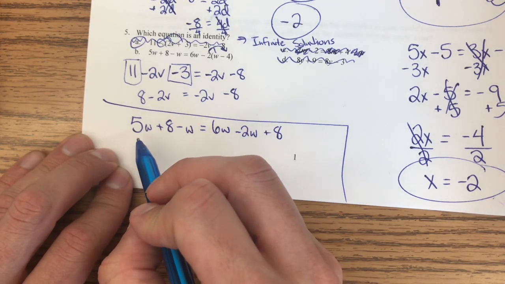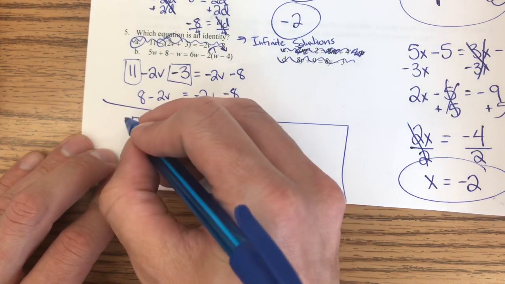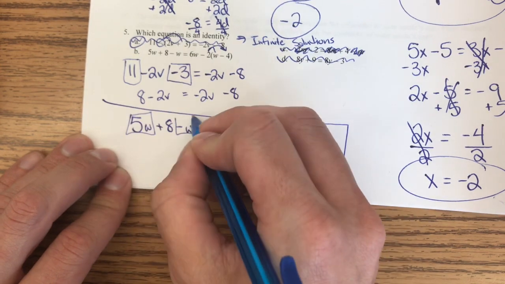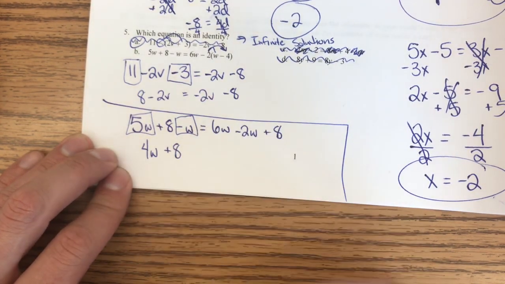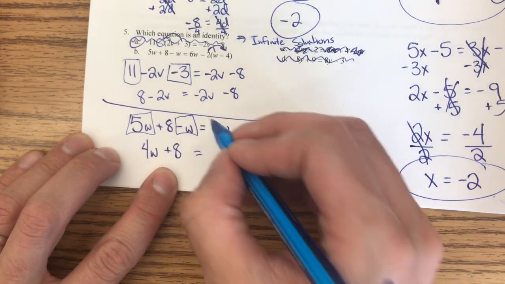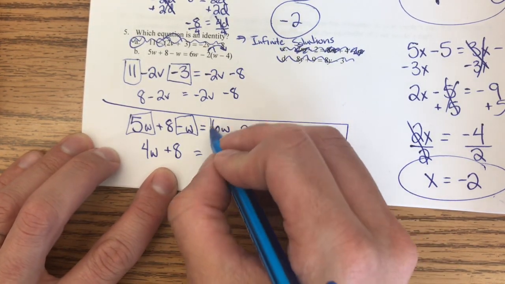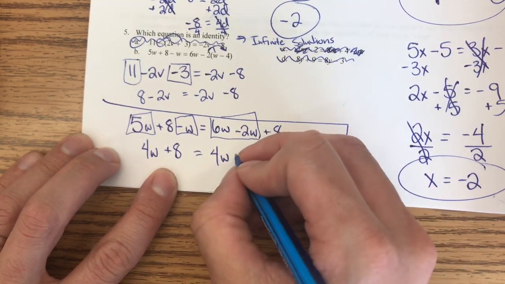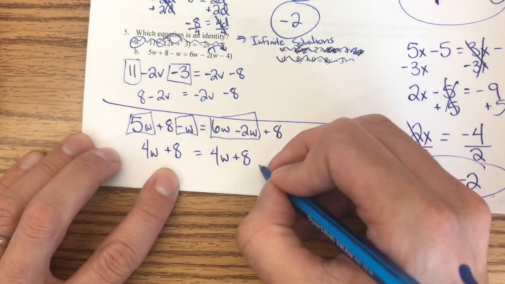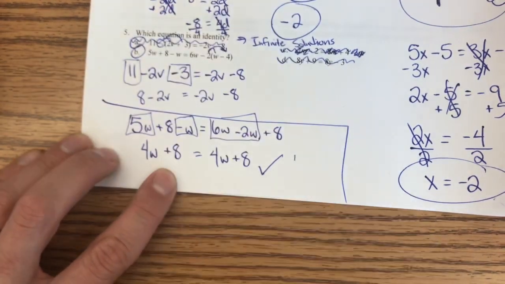On the left side, I have 5w, +8, -w. These two combine. 5w minus 1w is 4w. +8 lives there. Equals 6w, -2w. Those automatically combine to make 4w. +8 is hanging out there. They're exactly the same. The answer is B.